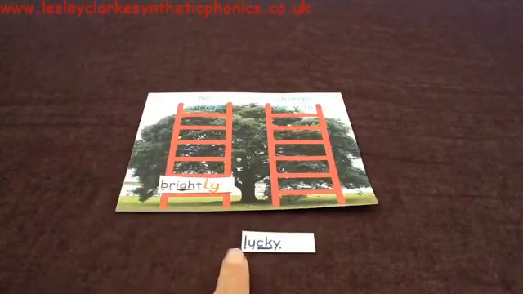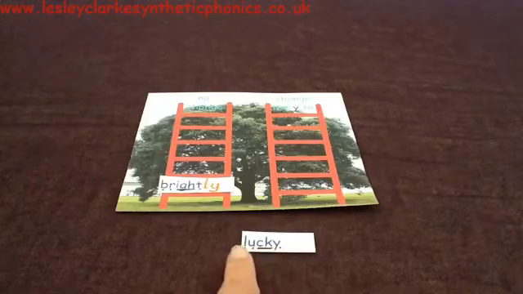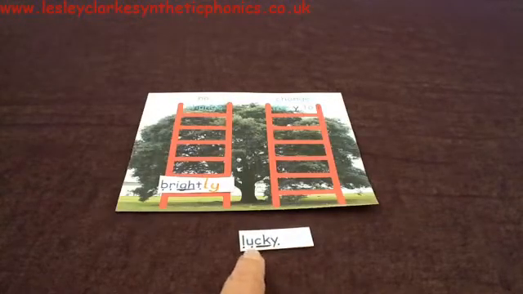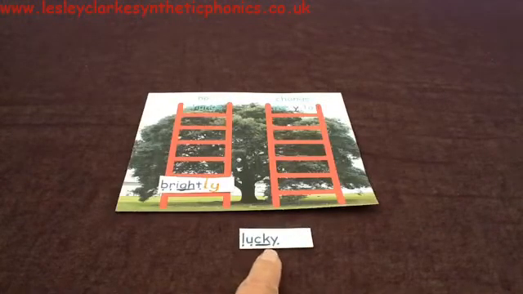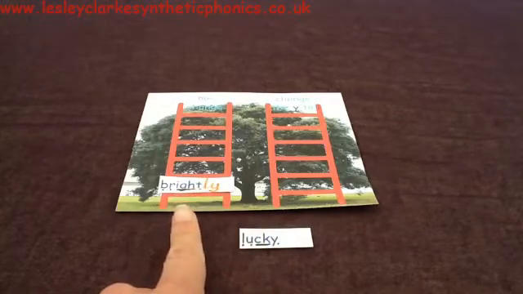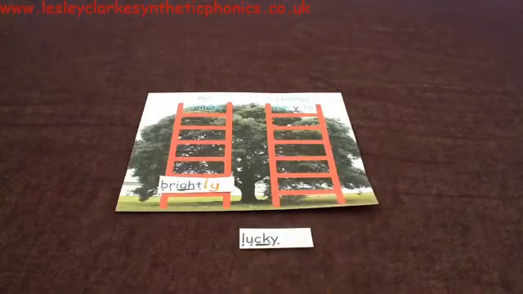You sound it out for me. And with me, lucky. So decide how we're going to spell it when we change it to luckily. If you think there's going to be no change, point to this ladder. If you think we've got to change the Y to I, point to this ladder. Off you go.